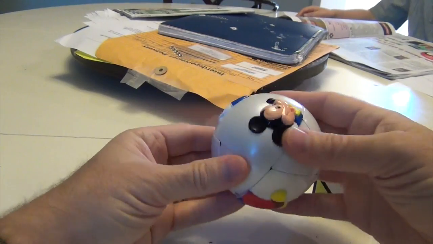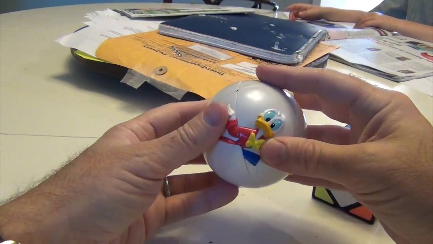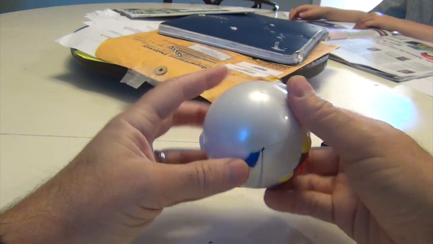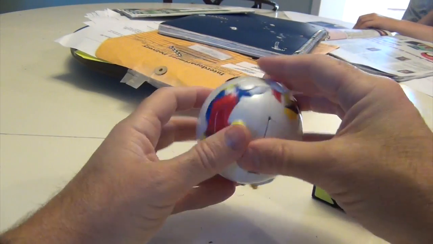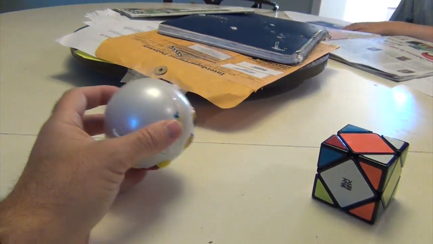So, very smooth looking puzzle. Definitely worthwhile getting. It's a good challenge if you like the simplicity of a Skewb, but you wanted a little bit extra with that. Now you can also get Super Skewbs. They exist, like this guy over here.